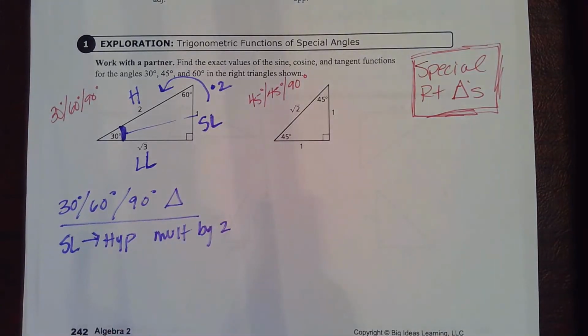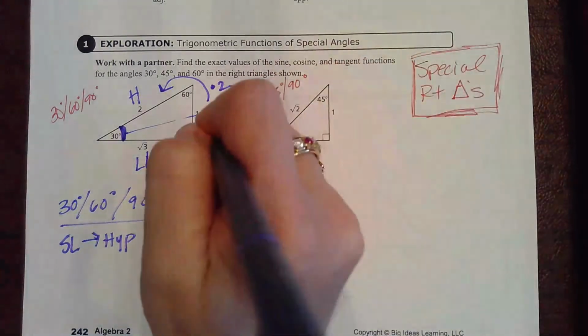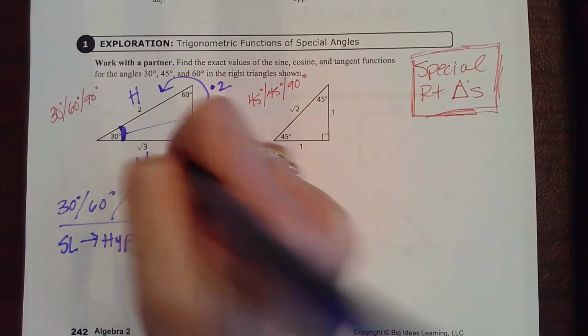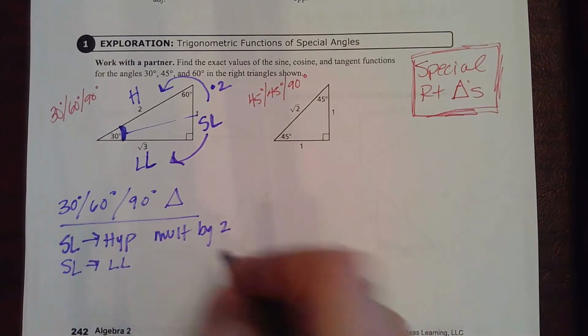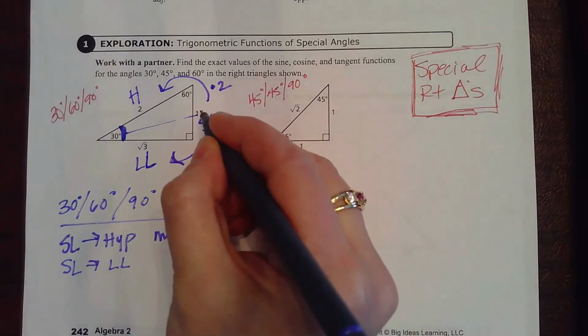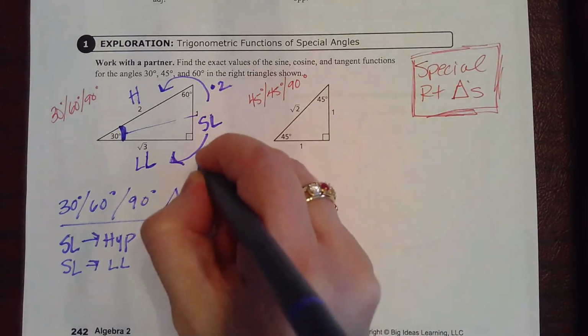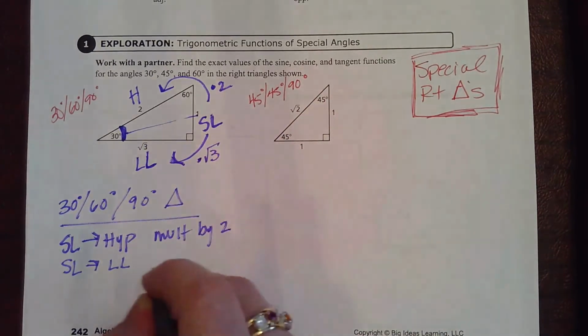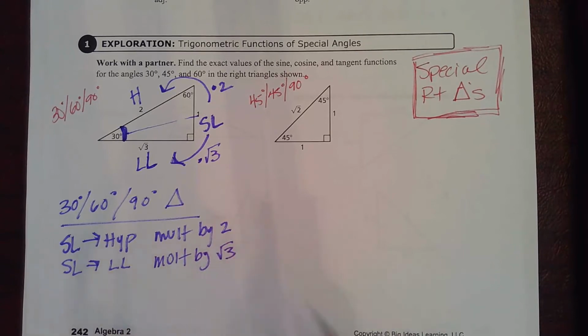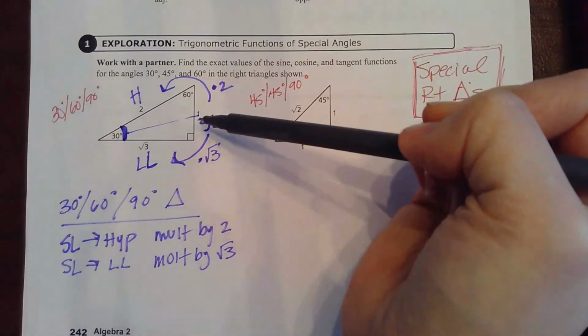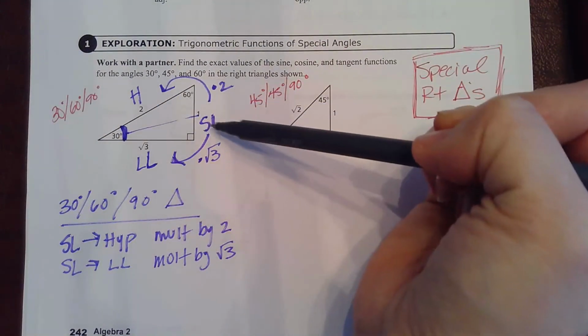So I'm just going to write down the relationships. From the short leg to the long leg, we multiply by root 3. So to get from 1 to root 3, we multiply by root 3. Okay, so hopefully those sound familiar. So there's a relationship between the short leg and the hypotenuse and the short leg and the long leg.